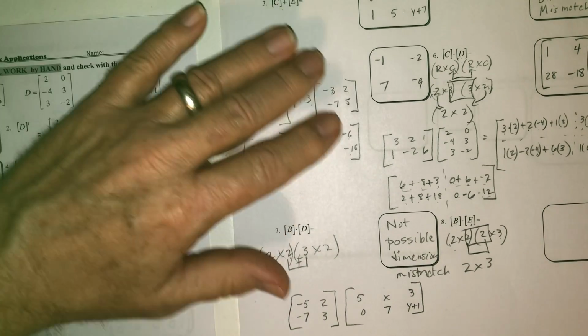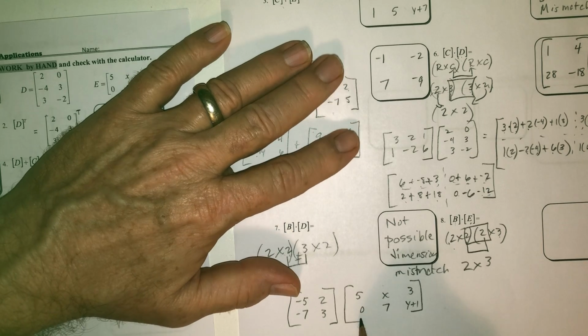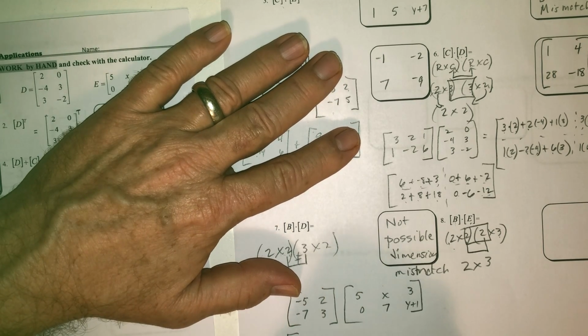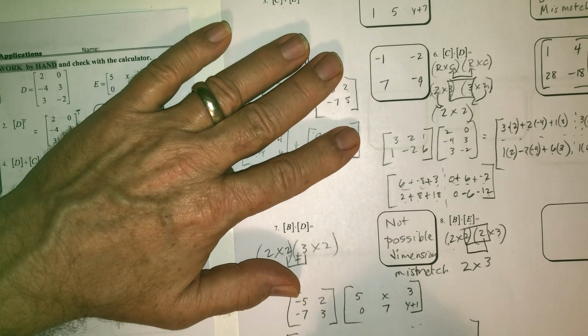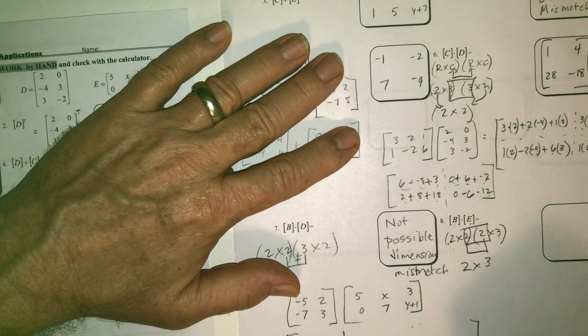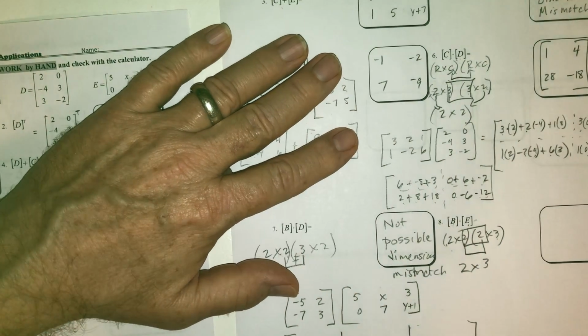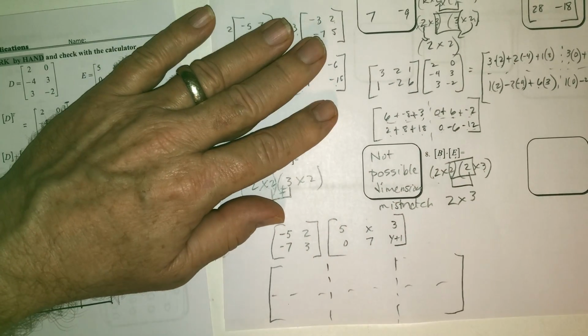Okay, all right, so I know that I'm going to end up with a 2 by 3, so I'm going to stretch it out. I've got 2 rows, and then I've got 3 columns. I'm going to separate it. It kind of helps me do that; it's not required, but it might help you.